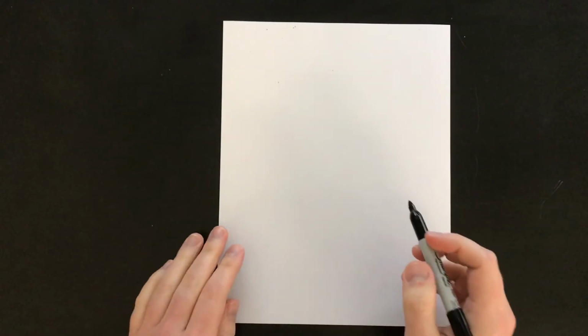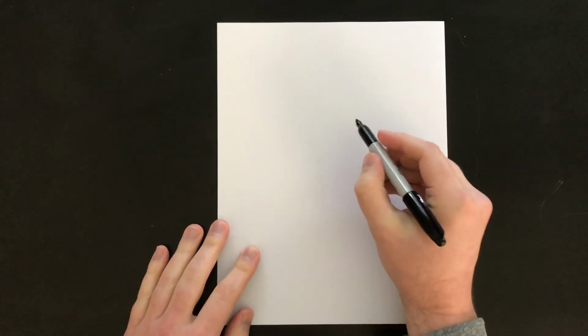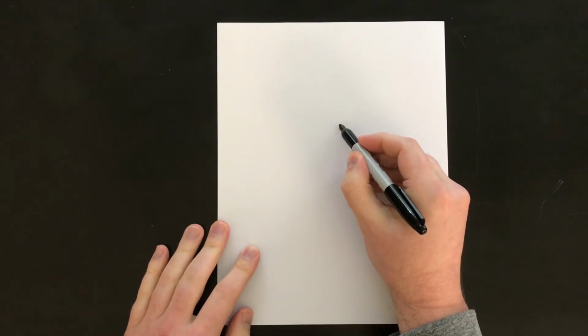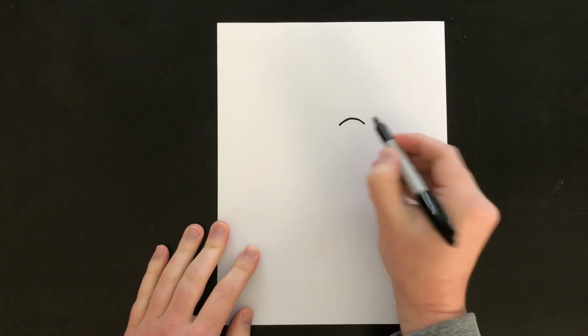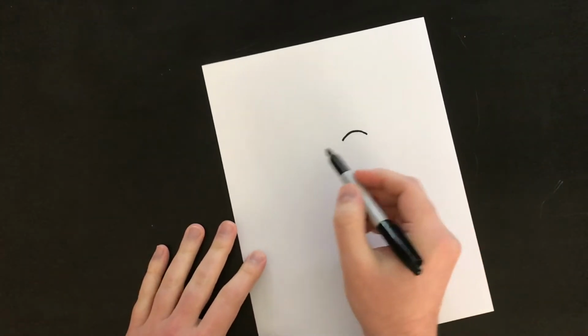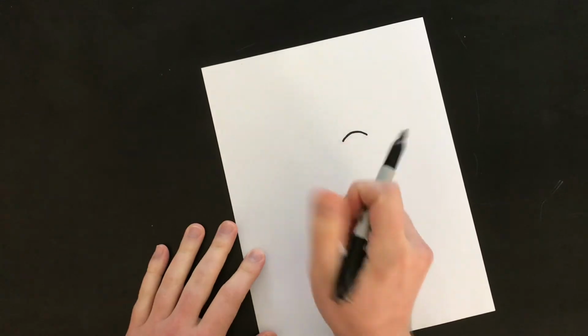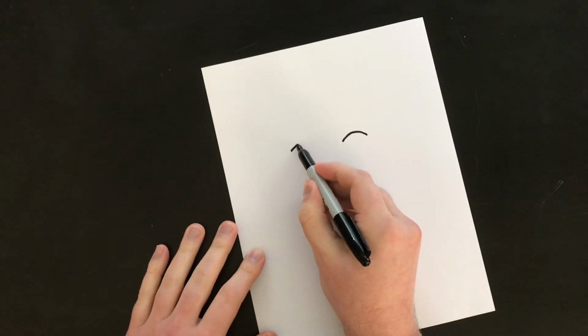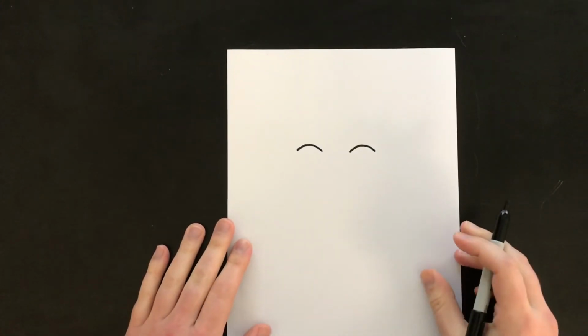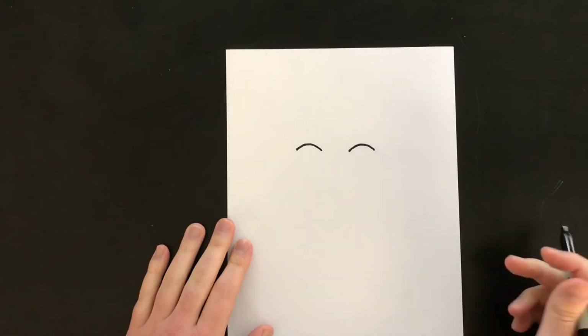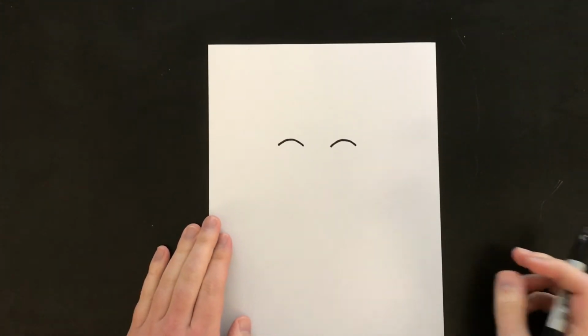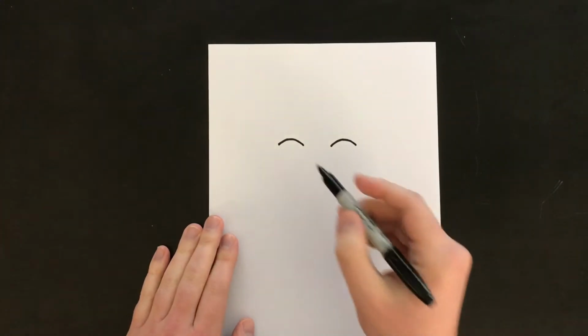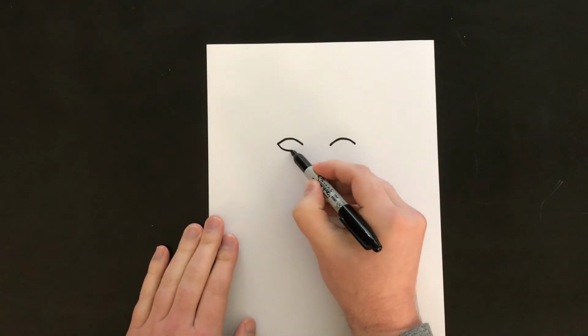So, I'm going to begin with my eyes. So, first thing we're going to do is start with the shape of the eye. And so the shape is going to be starting with a curve like this. Now, however wide your eye is, there should be a space in between the two eyes that is about equal to that. So I'm going to start with two curves just like that. Now, once I've done that, I'm going to balance it out with two curves underneath.